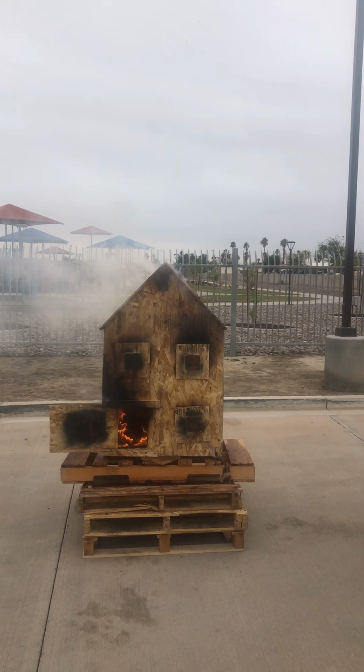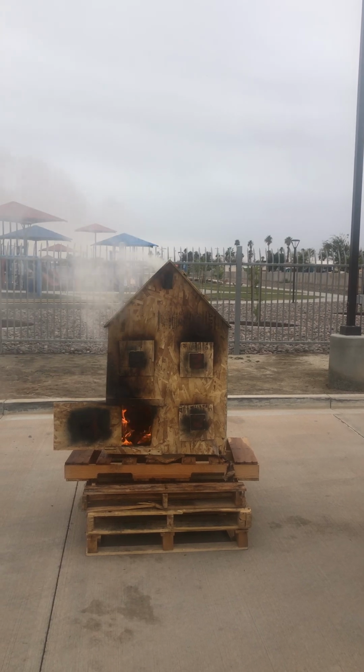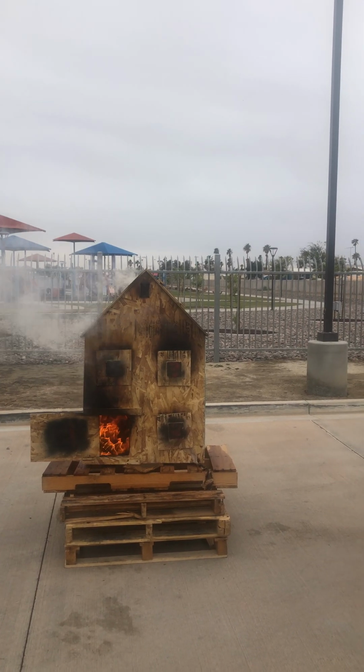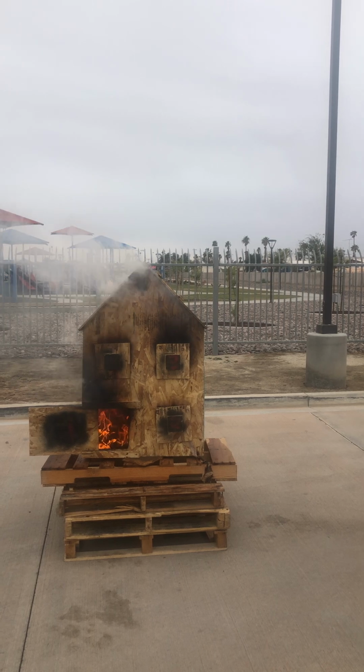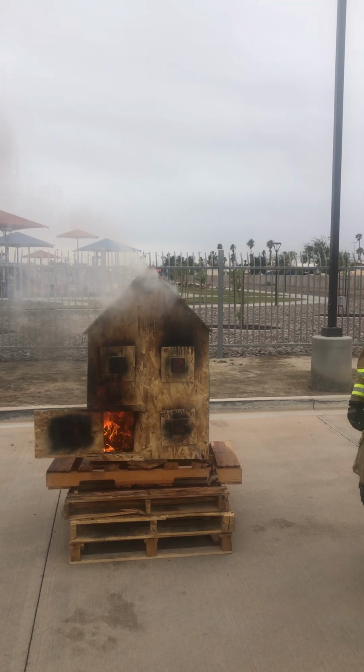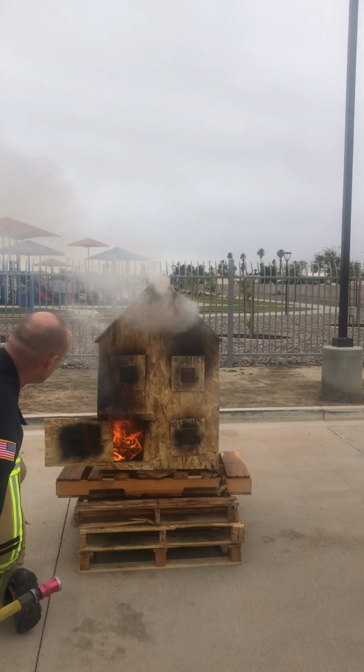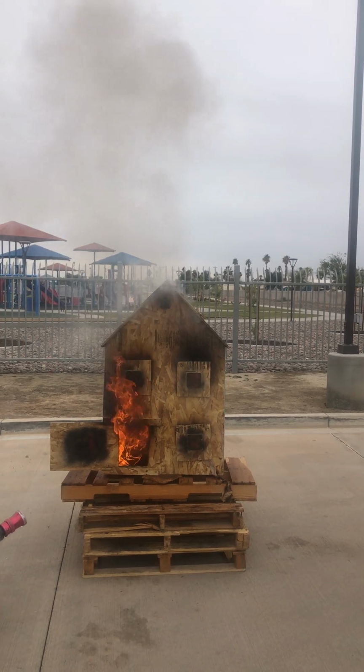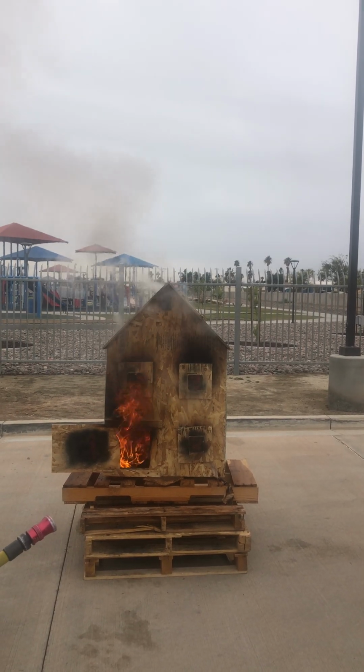I want backdraft. Kind of reminds me of Christmas time when you get your kid a really cool toy and you don't let them play with it. Let it go a little bit. Now start closing off.